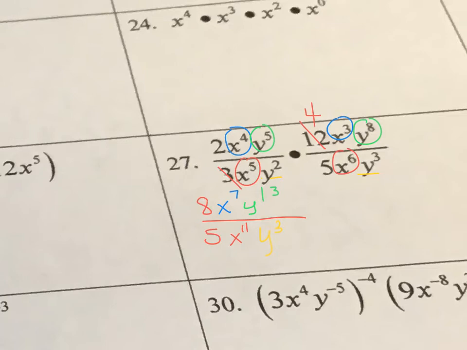No, not y to the 3rd. Bad. Not y to the 3rd. How about y to the 5th? Plus, I can't even see it. That yellow is bad. Y to the 5th.